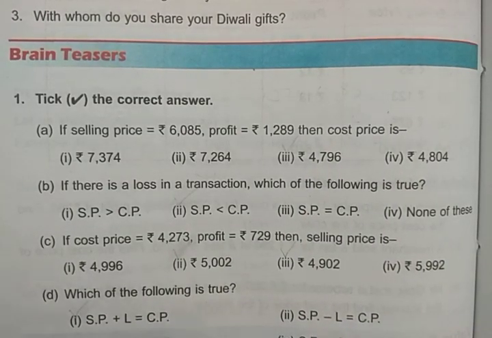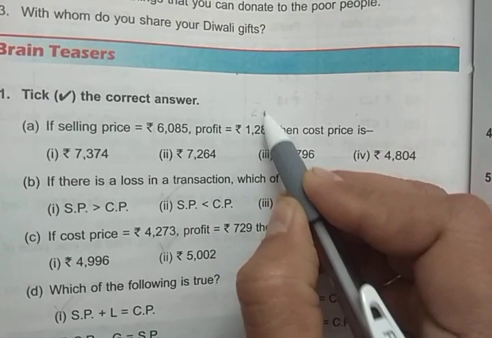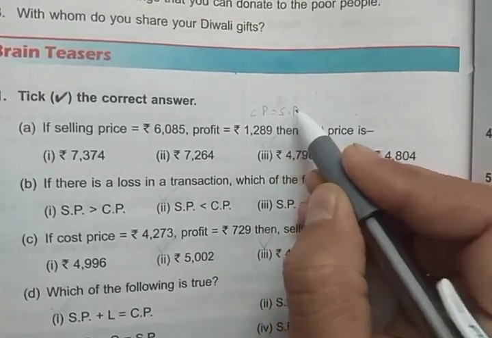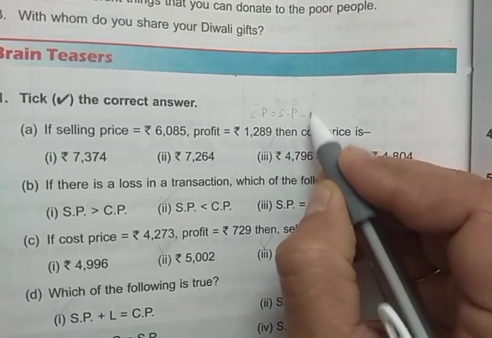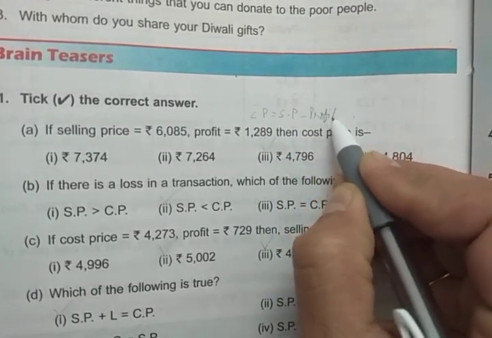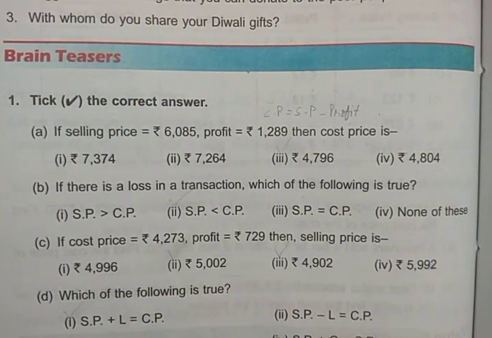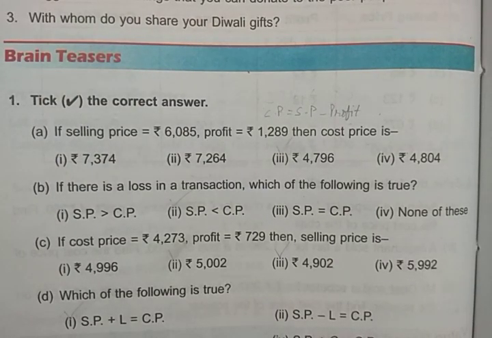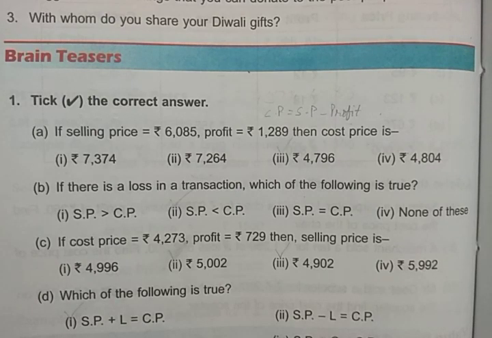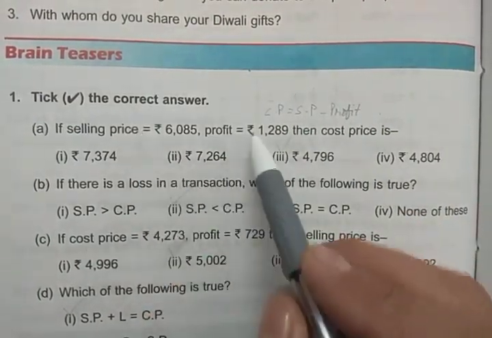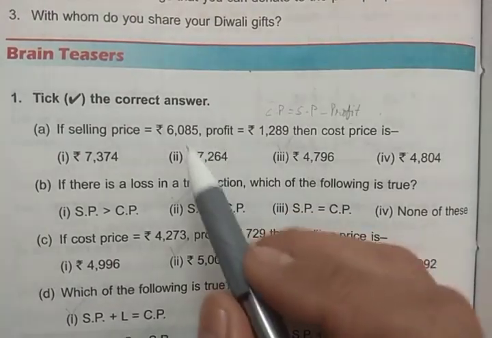So this is a direct question, and you know that cost price is equal to selling price minus profit. I have already told you that you have to learn all the formulas in this unit to solve the questions. This unit is totally based on the formulas. So here we have to subtract profit from selling price. So subtract it.